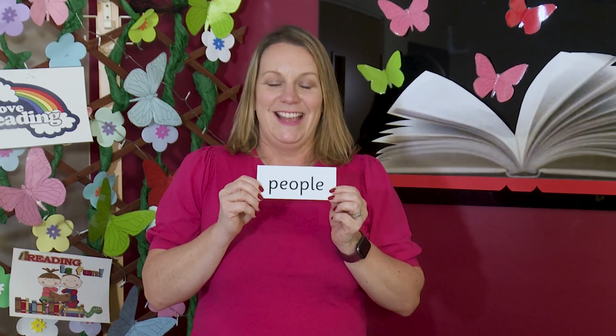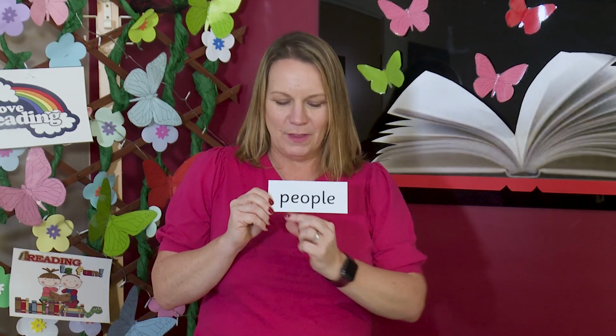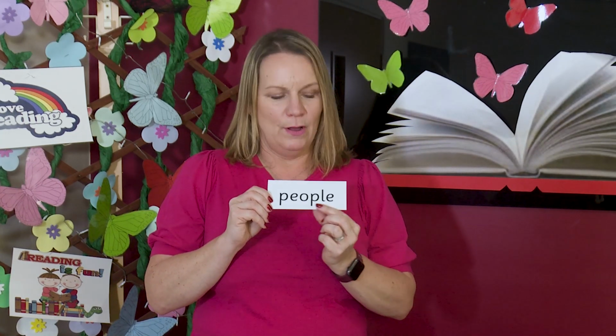Well done. Now let's practice reading another tricky word. You've met this one before too. Can you remember the tricky bit? Yes, this says E. Can you read the word? Let's read it together. P-E-O-P-L-E, people. Now let's read both of those words quickly.